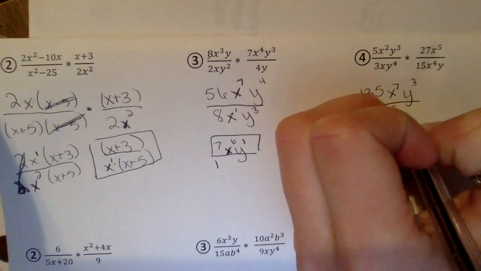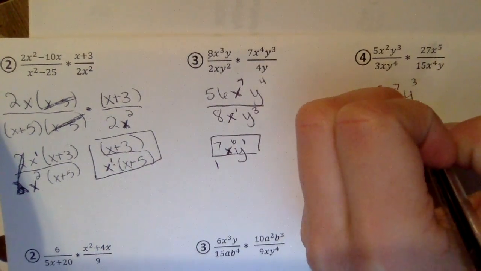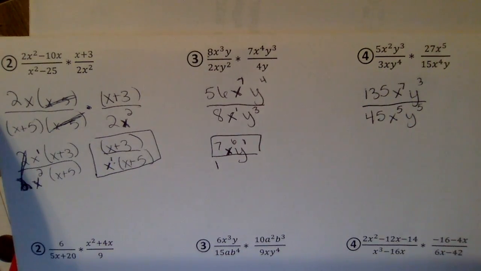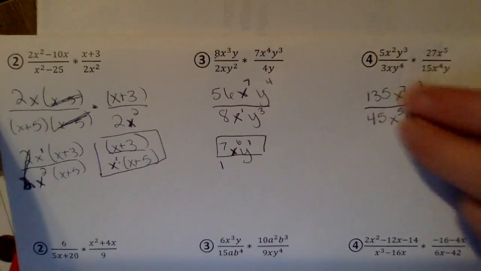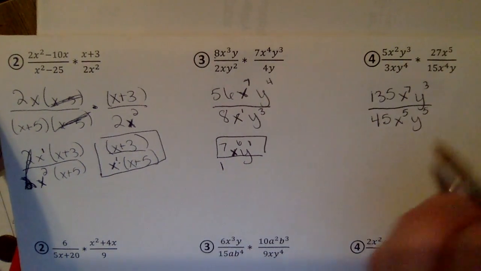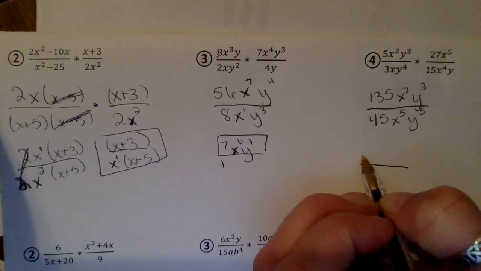X to the 5th and y to the 5th. Okay, now simplify the numbers. So now we're at the simplifying point, which is what we did last week. So simplify 135 over 45. Simplify it down as much as you can, and it goes to 3 or 3 over 1.